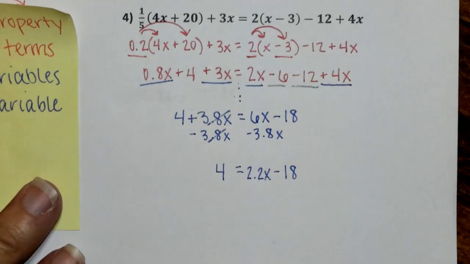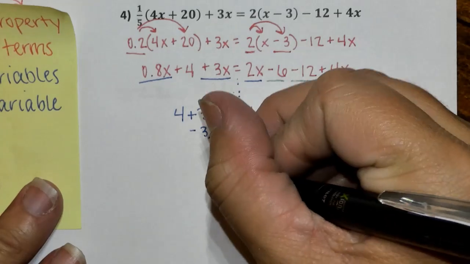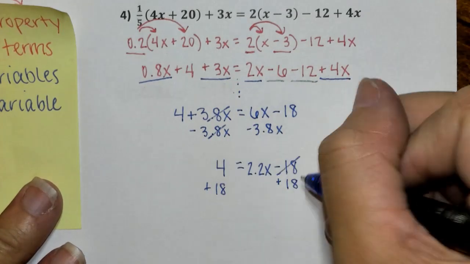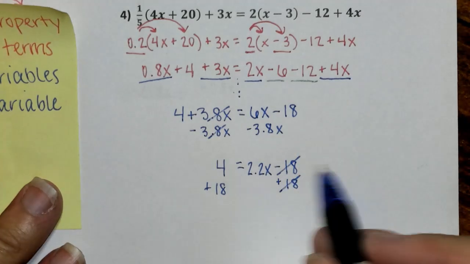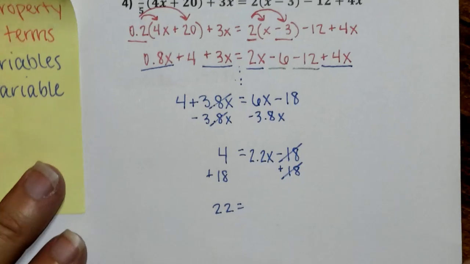All right, but remember the x is attached to that. Don't forget your x. From here the variable's on the right, so I'm going to give the constant over to the left side. So I would add 18 to both sides. Negative 18 plus 18 is 0. 4 plus 18 is 22. Okay, bring down my equal sign.